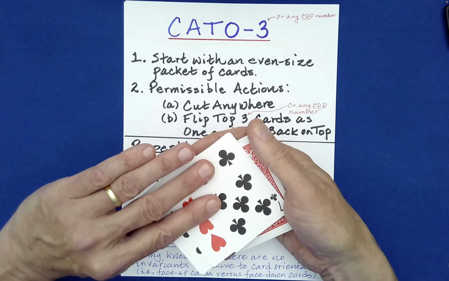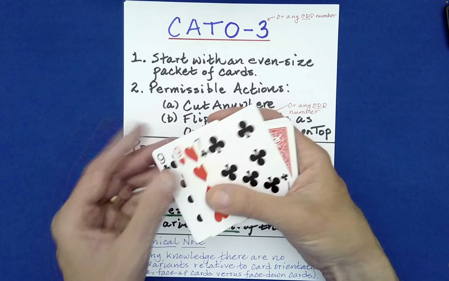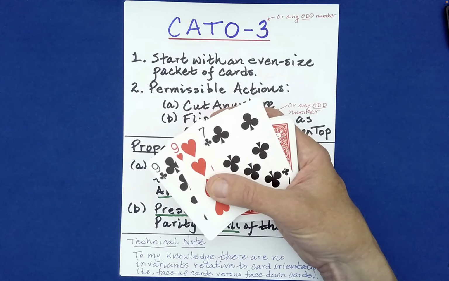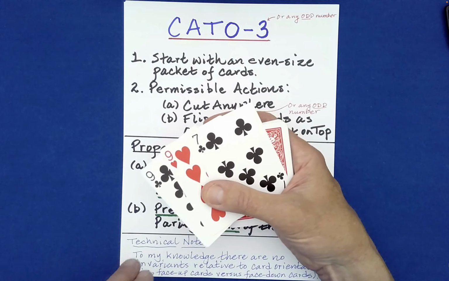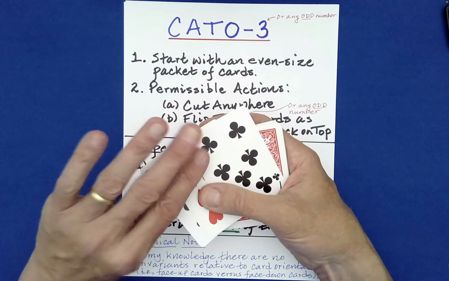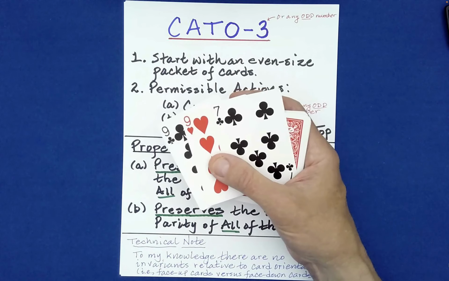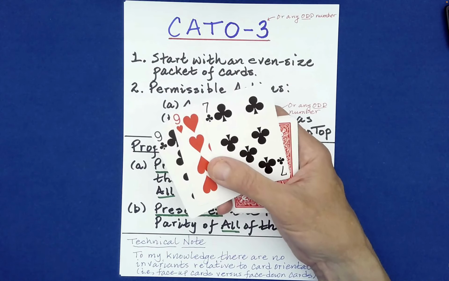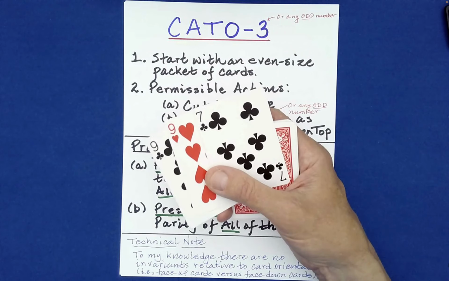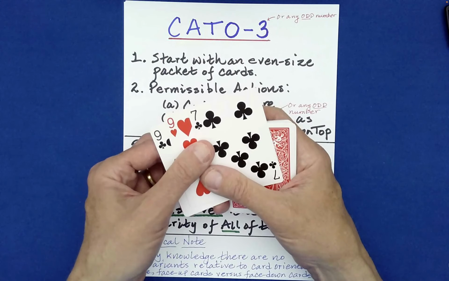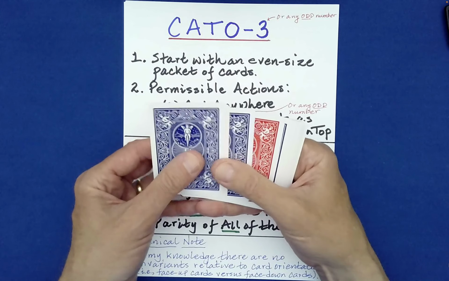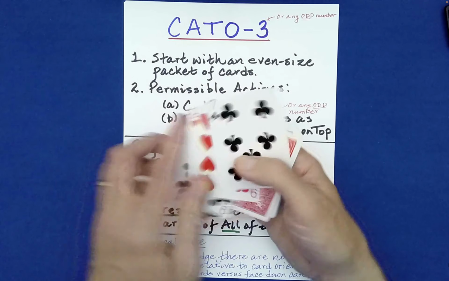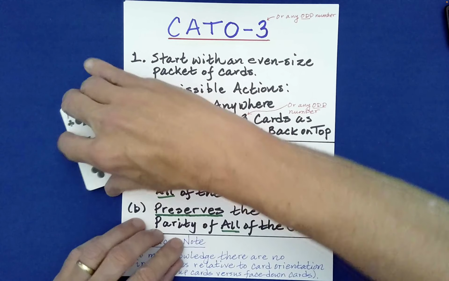Now, it is changing the position of some of the cards. In particular, this 9 of clubs and 7 of clubs are going to be moved from either position 3 to position 1 or position 1 to position 3, right? If we flip those over. But the 9 of hearts, which is in the second position here, doesn't go anywhere. It's still in the second position. But more importantly, it's still in an even position value. So flipping over 3 has no effect on the position parity of all of the cards.